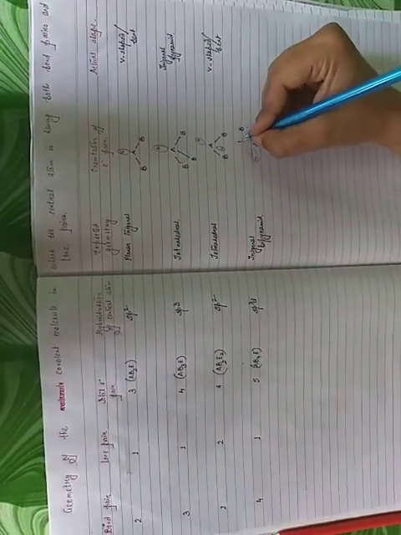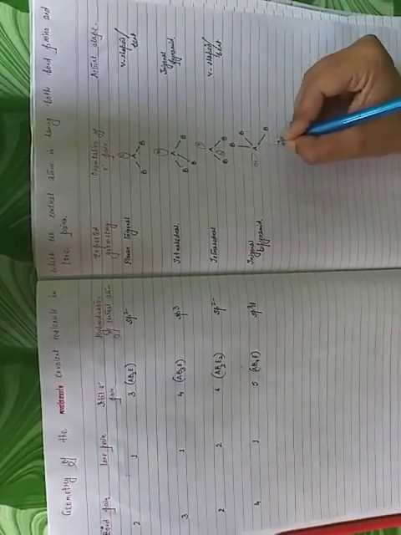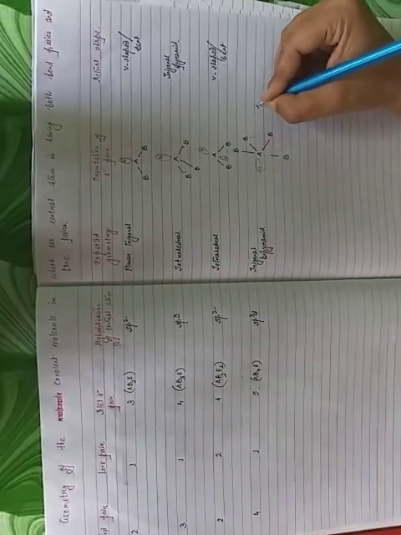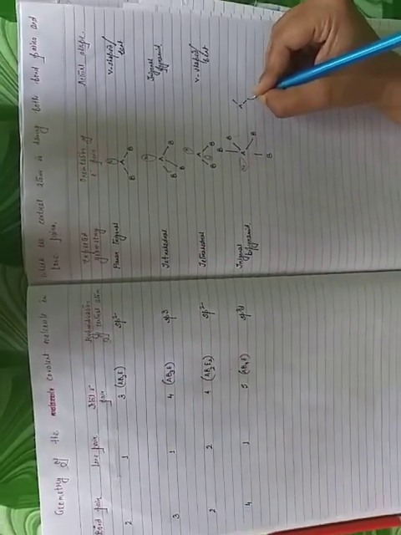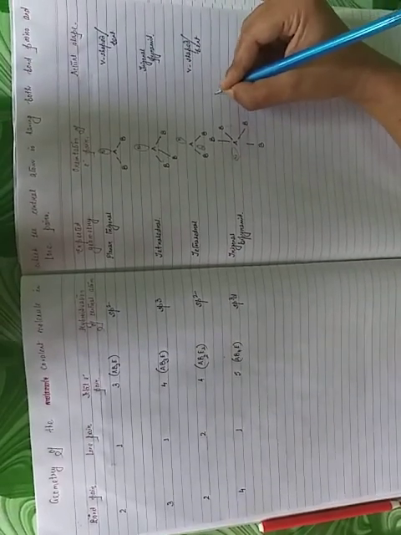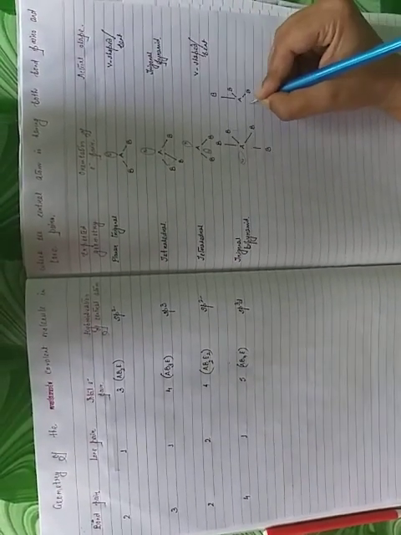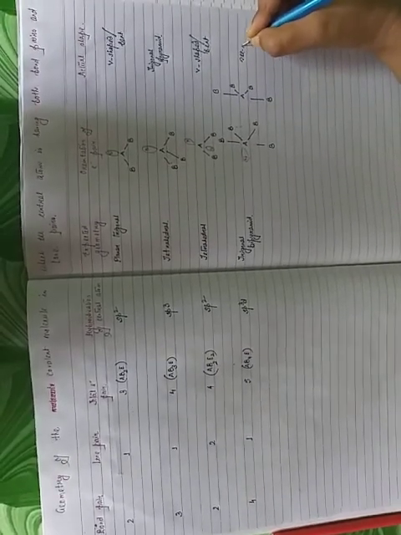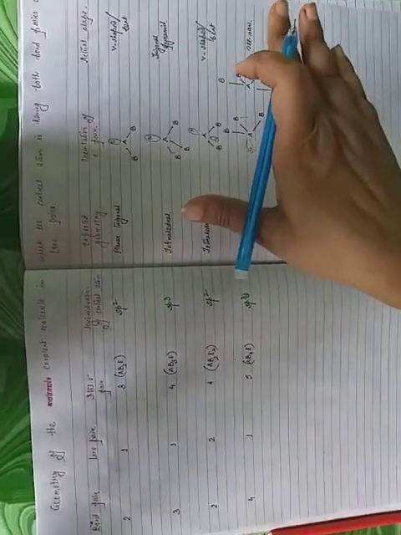One is above the plane, another is below the plane. So this actually looks like a seesaw. You might have played on a seesaw.